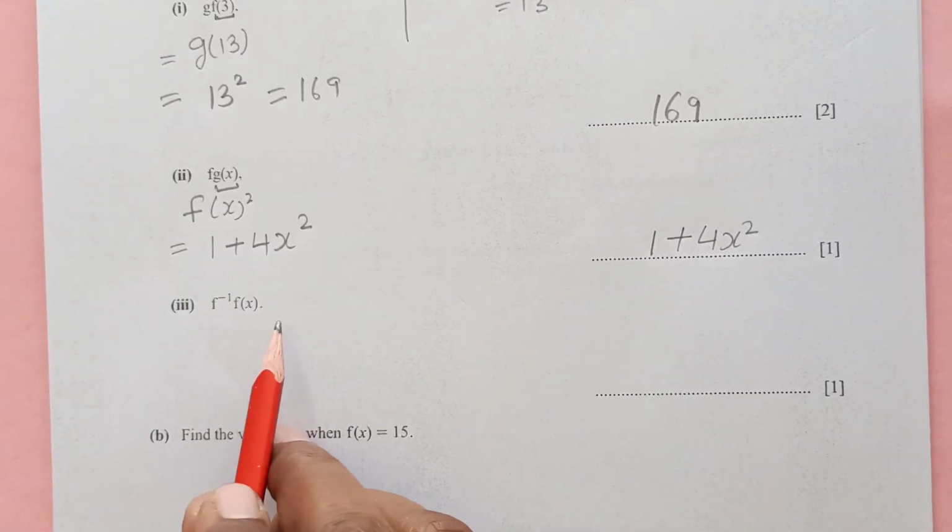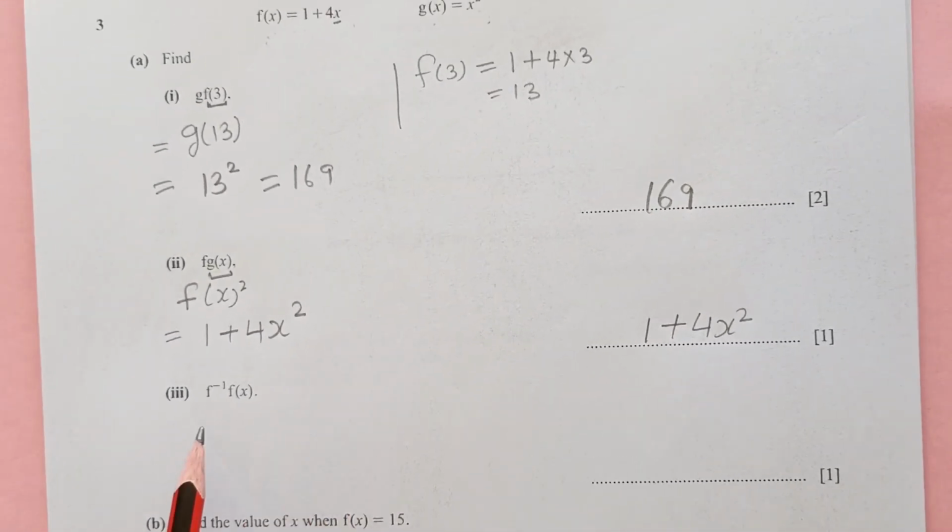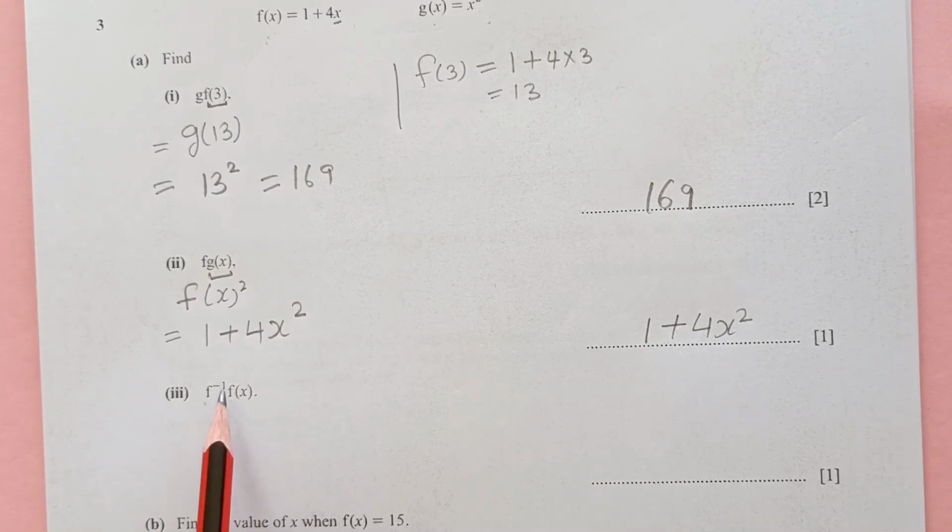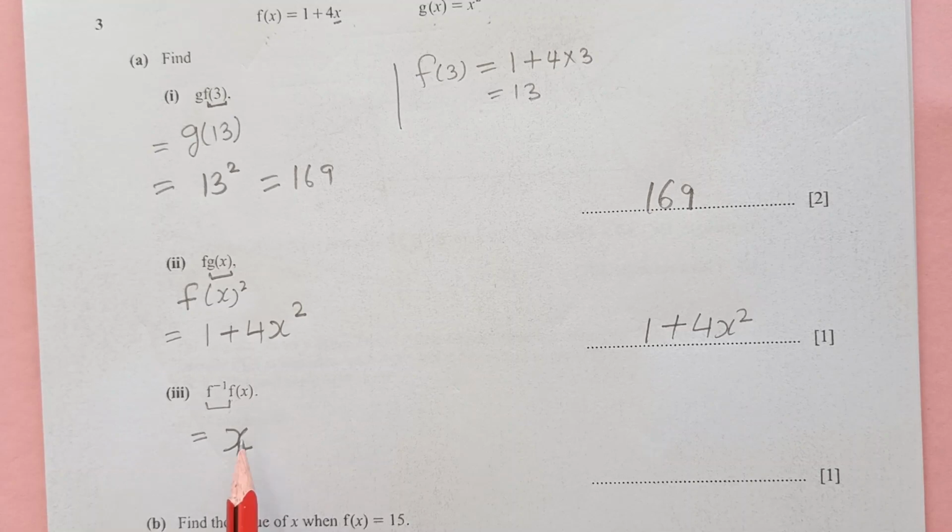Now f of f inverse x. Here you see f and f inverse, they cancel each other. Actually you are not going to show it like this, but they are opposite to each other. They delete each other, right? They reverse the process. So the answer is going to be x. So we are left with only x here. So the final answer is x, right?